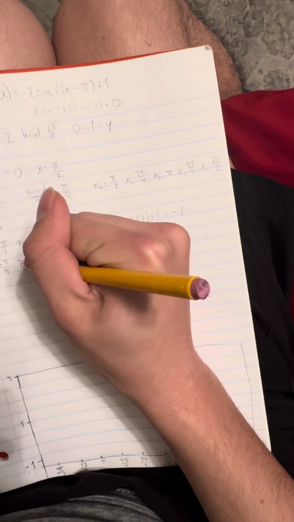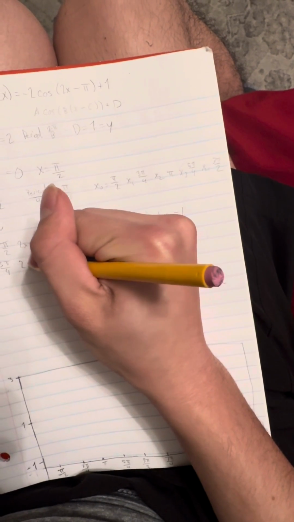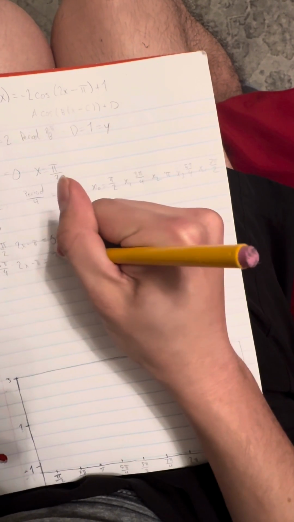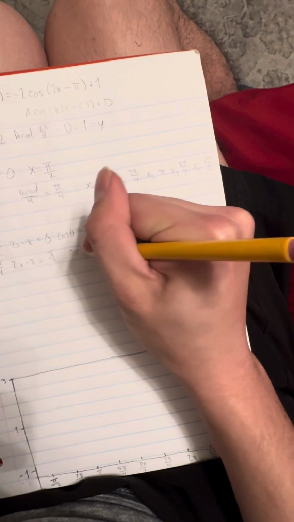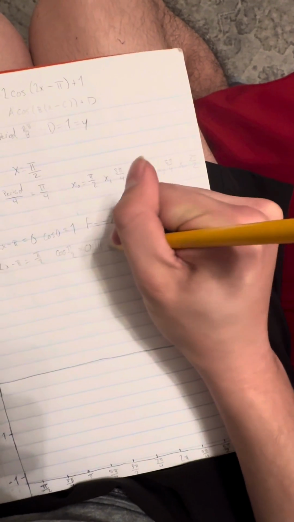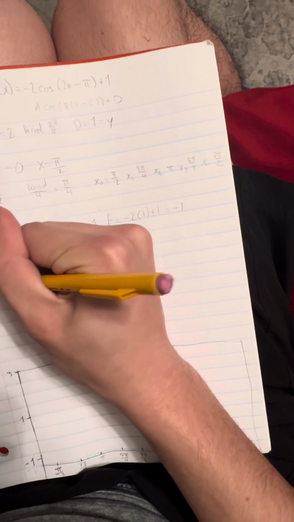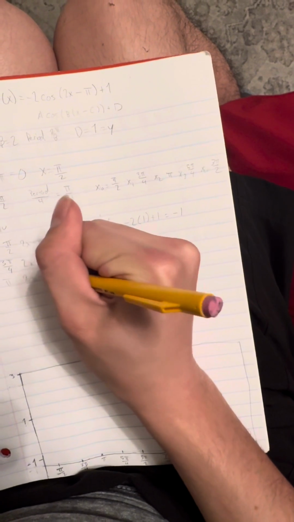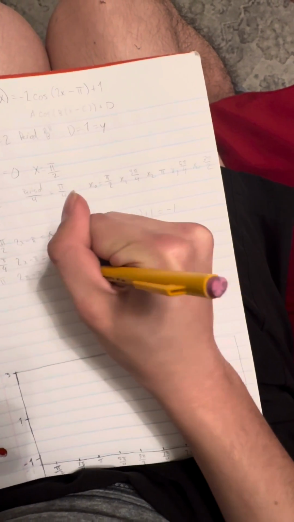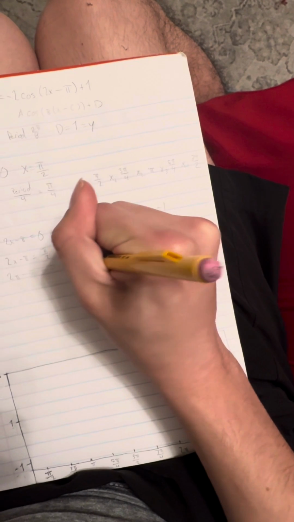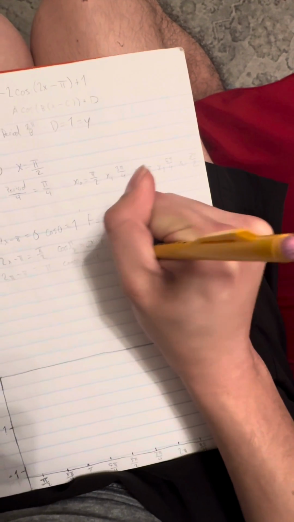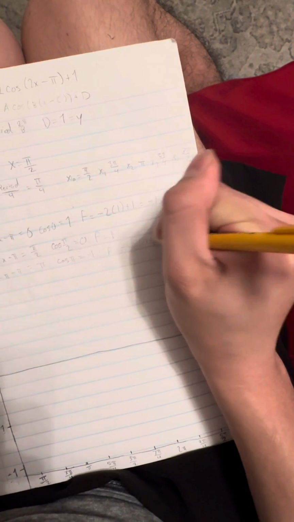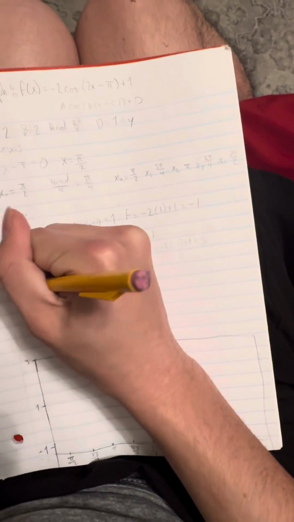And then we'll move on to 3 pi divided by 4. This will give us 2 times 3 pi divided by 4, which will give us pi divided by 2. And then the cosine of pi divided by 2 is equal to 0. So our f is equal to 1. Then we have regular pi by itself. So then we'll have 2 times pi minus pi, which will give us pi. And the cosine of pi is negative 1. So f is equal to negative 2 times negative 1 plus 1, which will give us 3.